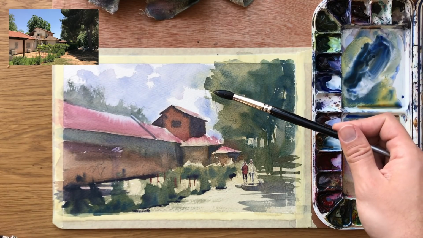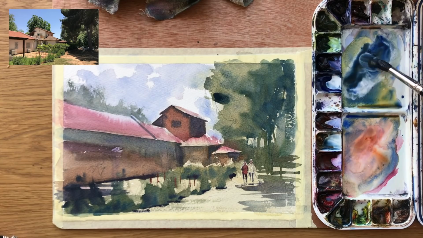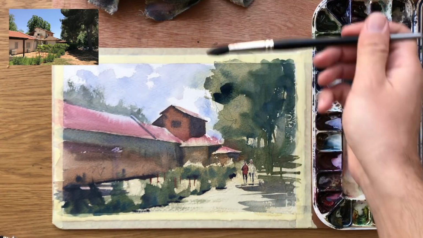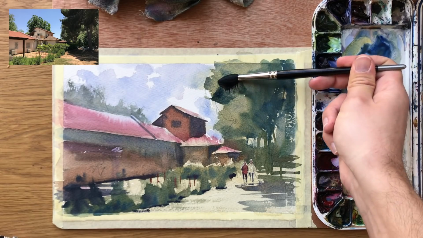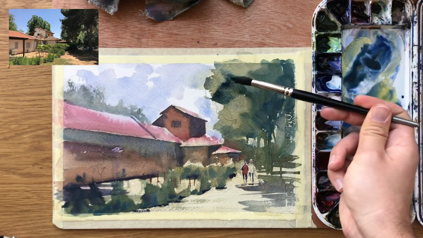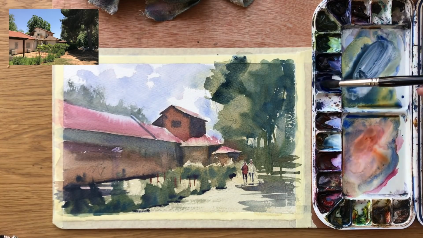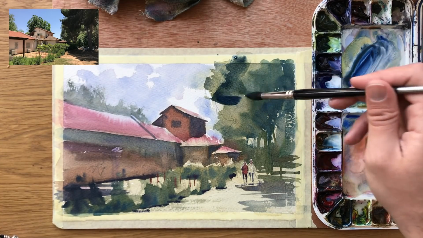Now I want to start by indicating some shadow here, like this, like so. Maybe a little less water, just so that I can get a bit of an effect here, and then connect this to the top. This is how it looks in the reference as well. And I'm continuing to make my way.